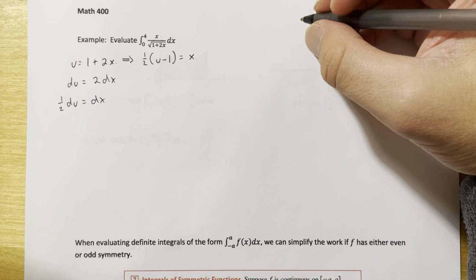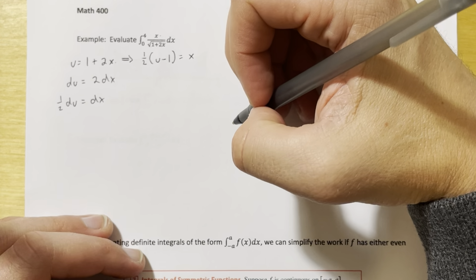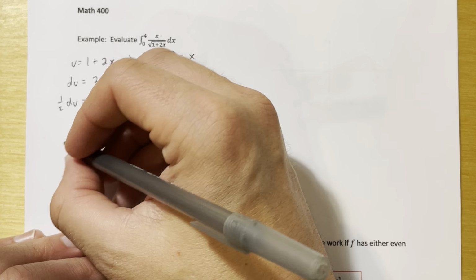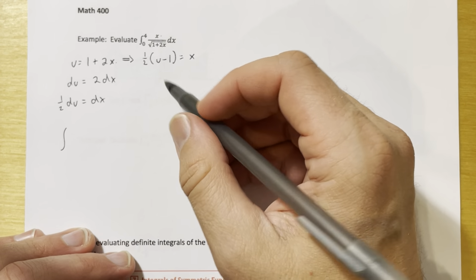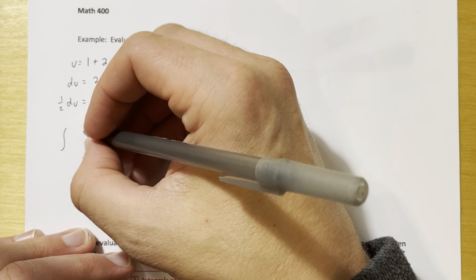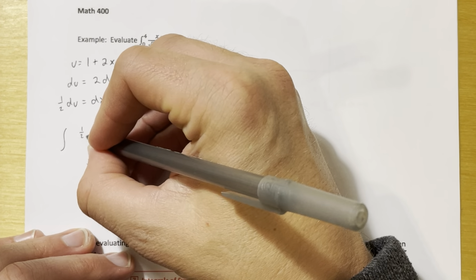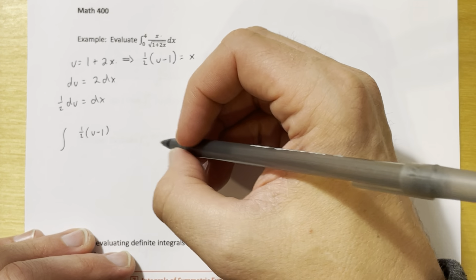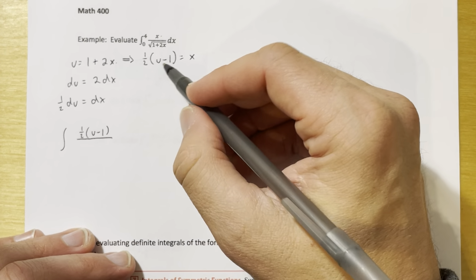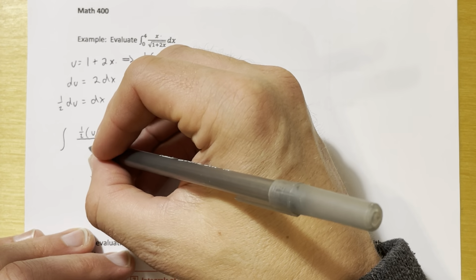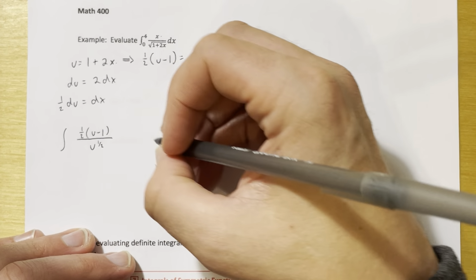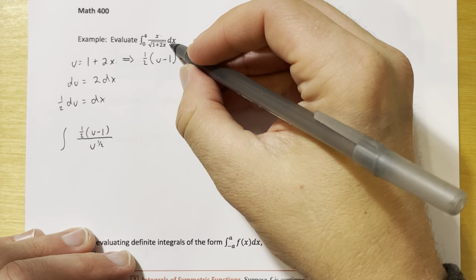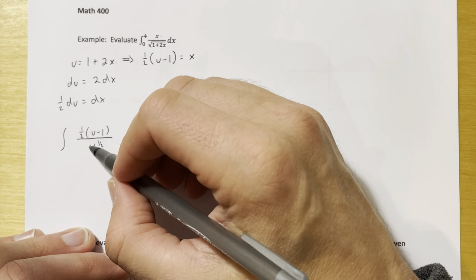Which gives me something to replace that x with. So now my integral becomes this. The integral of my new numerator is going to look like 1/2 u minus 1 over the square root of u. Let's call that u to the 1/2 power. And then my dx, remember I can replace that with a 1/2 du.